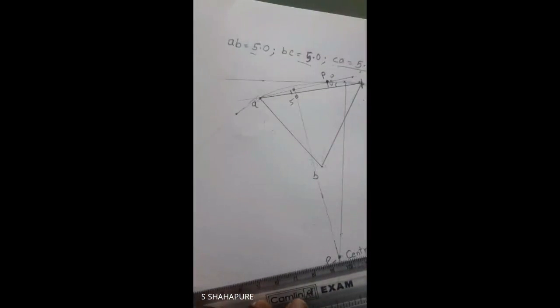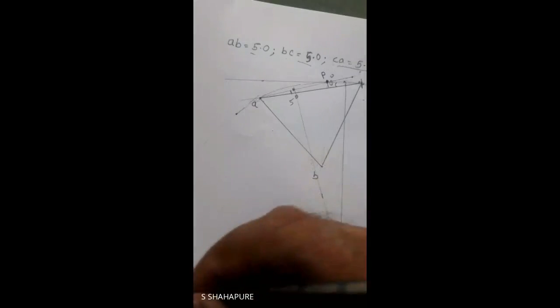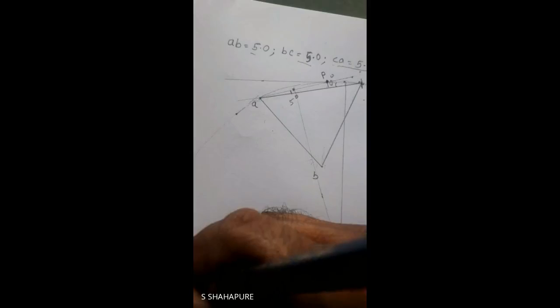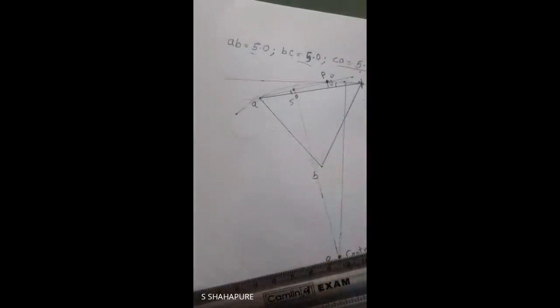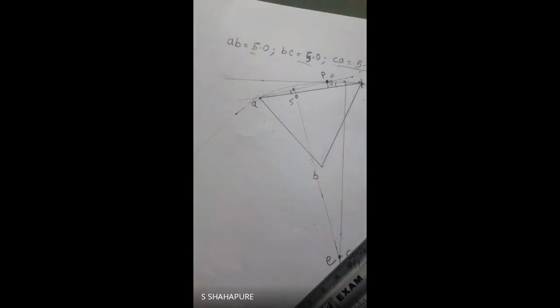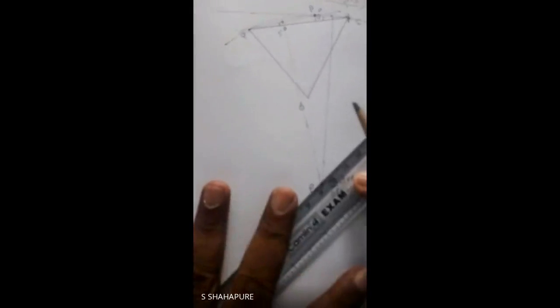That radius of 9.6 you are getting, so this 9.6 circle you have to complete.